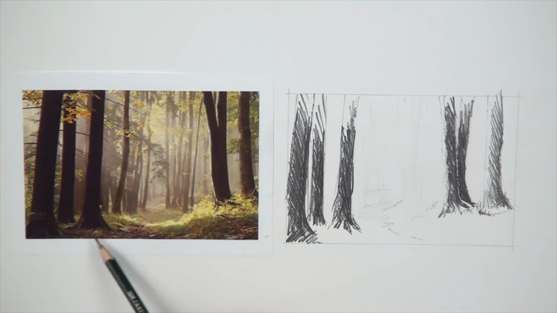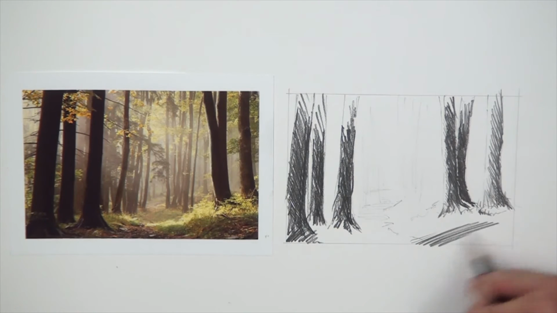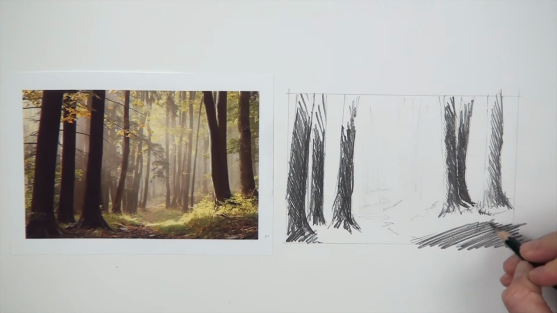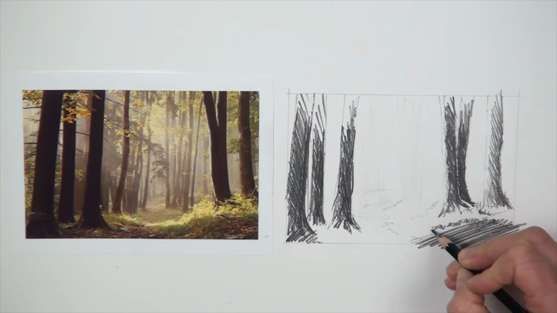And then let's put some of the foreground in, so I can get this shadow area in here and some of the pathway. So 2B, 3B, whatever you want to choose. Very quickly, very loosely, just across the front. And then as we get to the shadow area, you can maybe describe that with some tufts of grass.